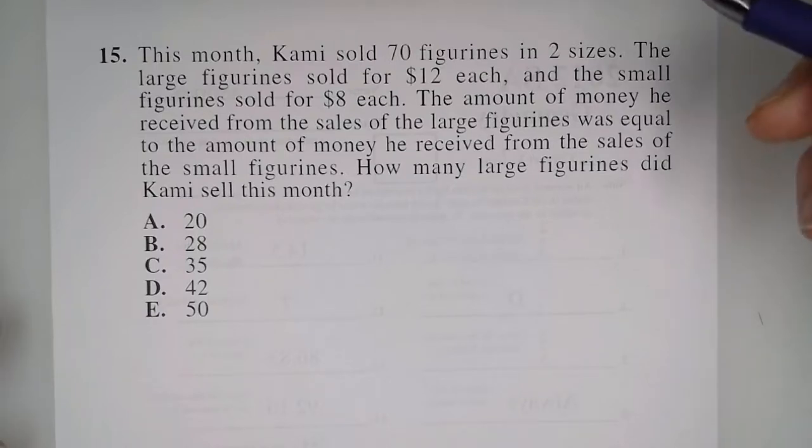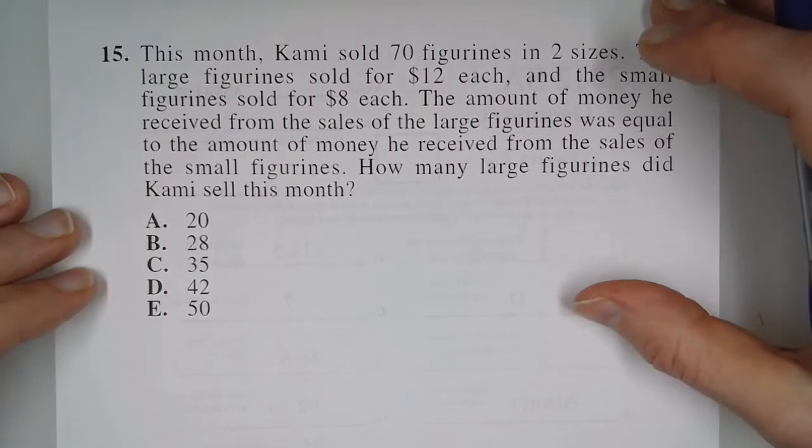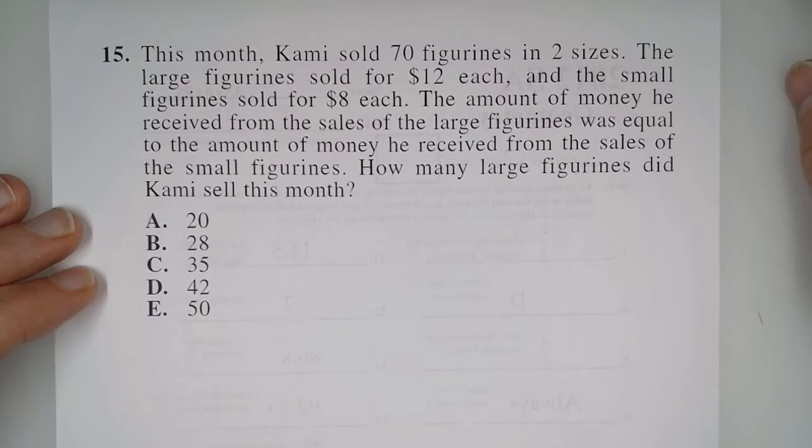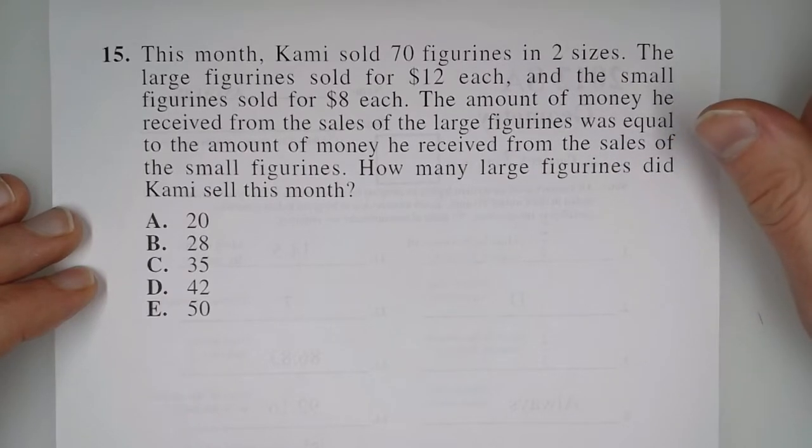In this problem, Cami sold 70 figurines in two sizes. The large figurines sold for 12 each, and the small figurines sold for 8 each. The amount of money he received from the sales of the large figurines was equal to the amount of money he received from the small figurines. So how many large figurines did Cami sell?